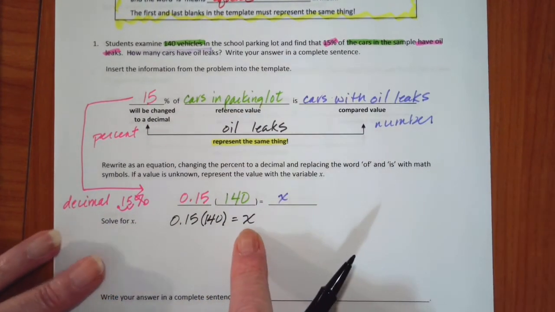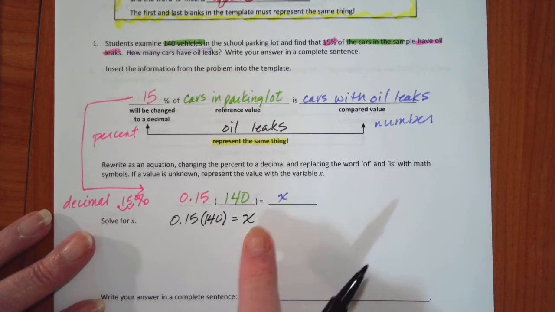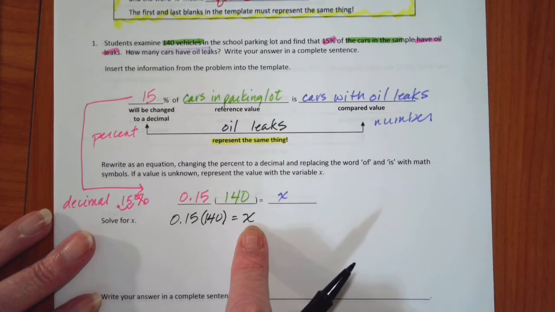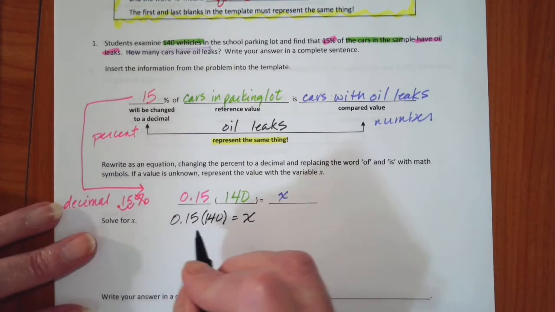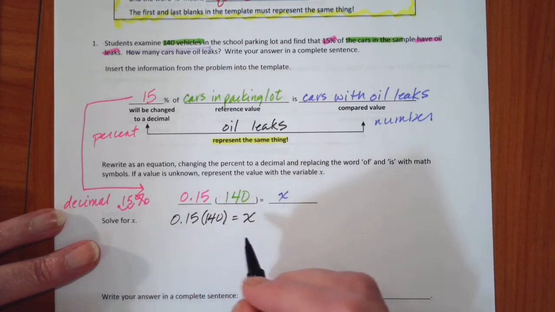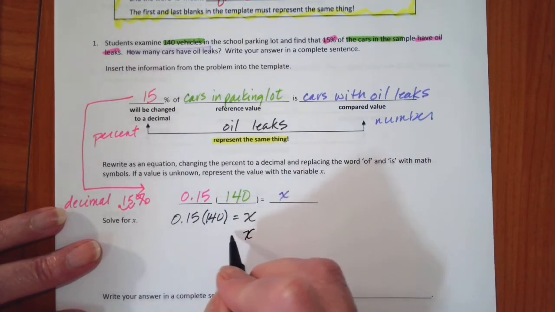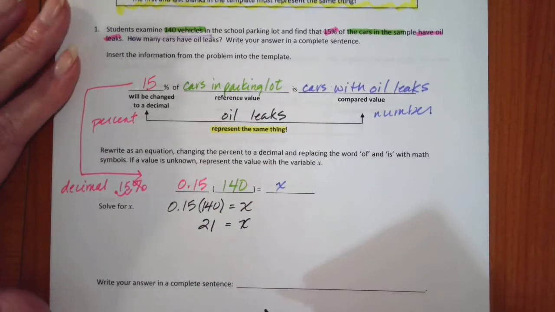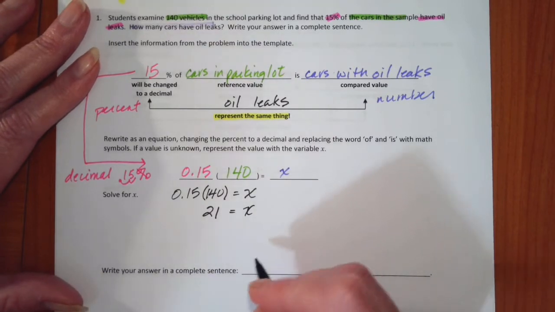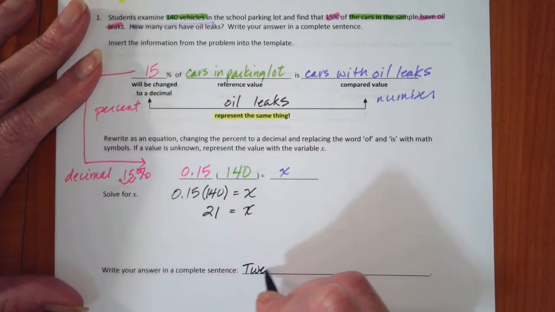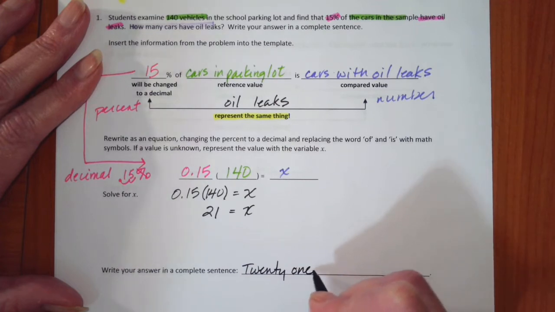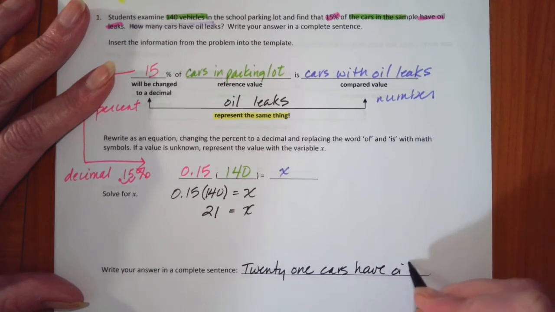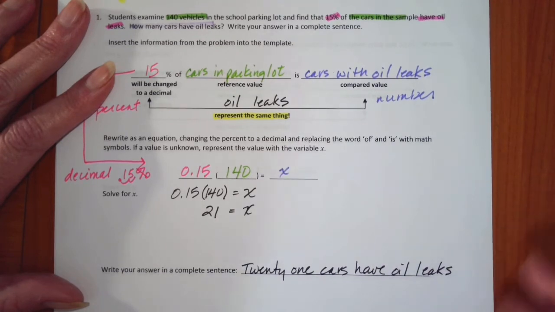Remember, when you're solving an equation, that means you want to isolate the variable. You need to know what the variable is equal to. Since the variable is already by itself on this side, you can just multiply here, and 0.15 times 140 tells you that x equals 21. So to write your answer in a complete sentence, there are a lot of ways that you can do this. You can say that 21 cars have oil leaks. Because that's what they want to know.